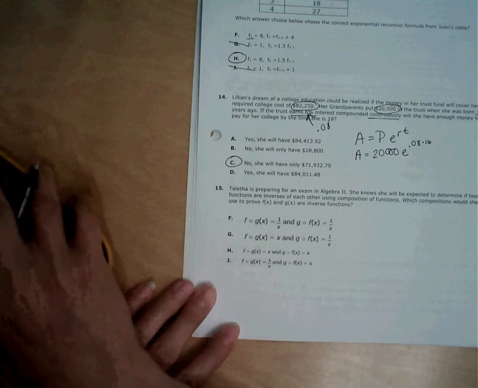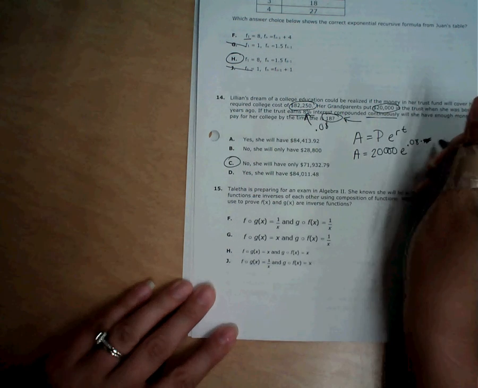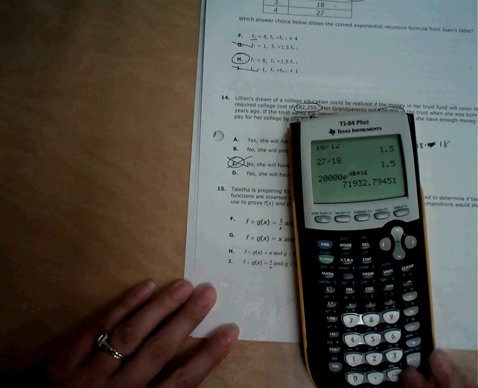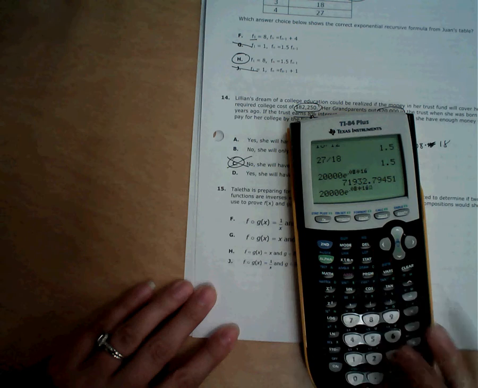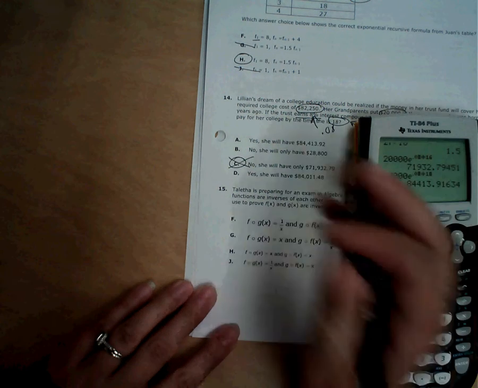Oh, by the time she turns 18, read the full question right there. So I need to change my time to 18. Yes, she'll have $84,413.